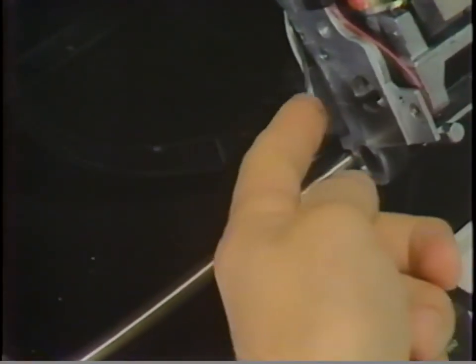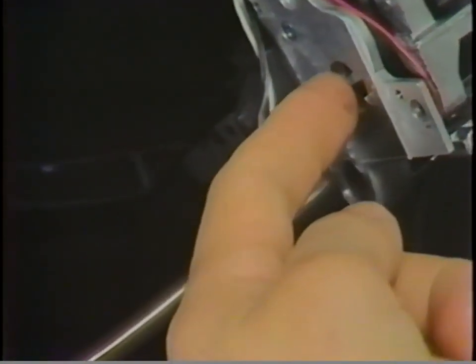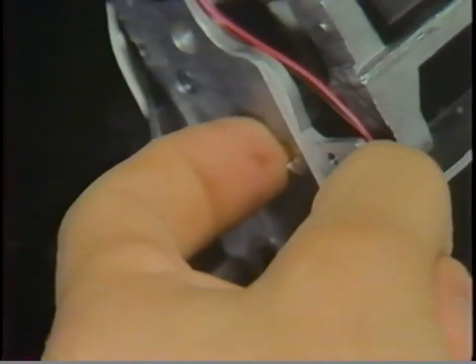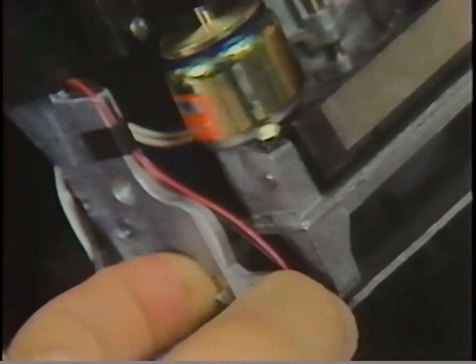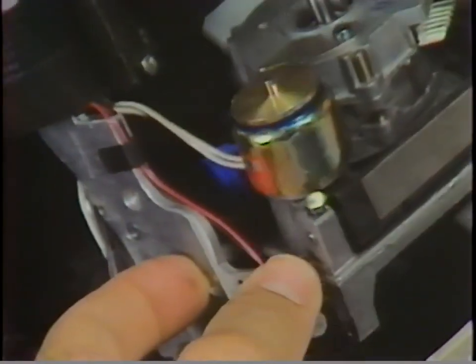The end of the homing flag sticks out through a hole in the left side of the carrier. Be careful not to damage the flag. Push the flag in and remove the selection plate from the carrier.